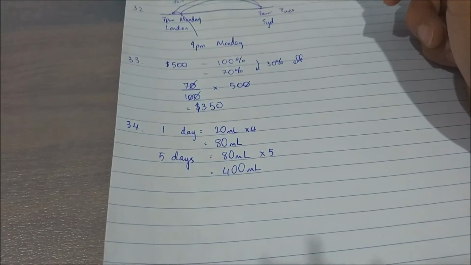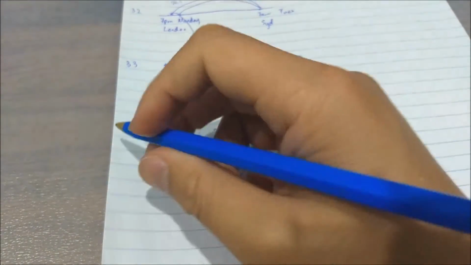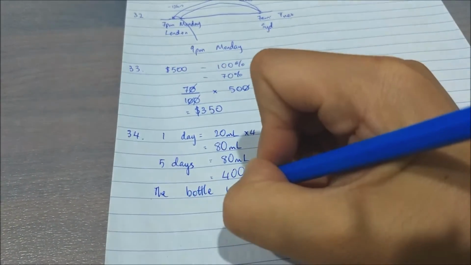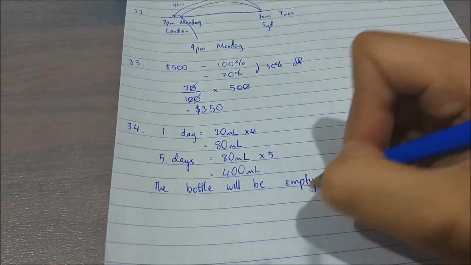How much medicine remains in the bottle? Well, the bottle only contains 400, so you can just write the bottle will be empty, or you can write 0 mils if you really wanted to.